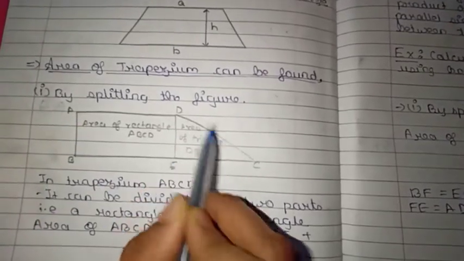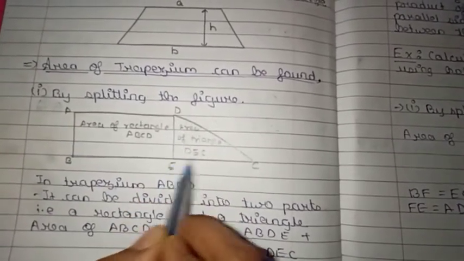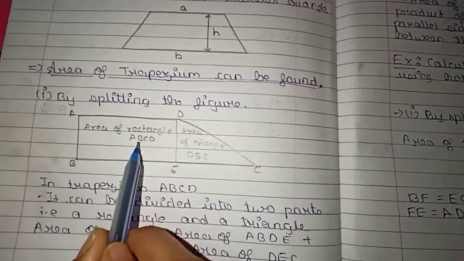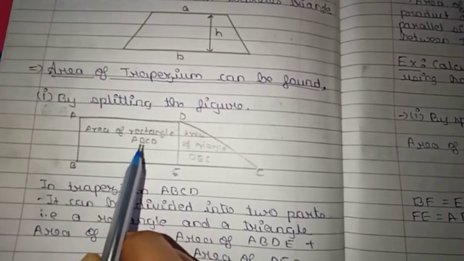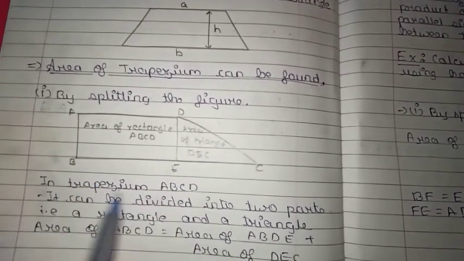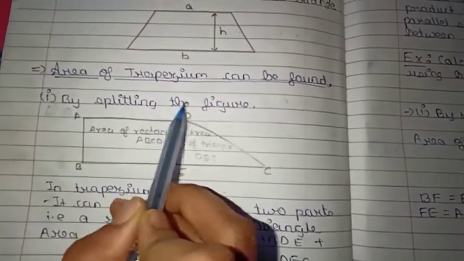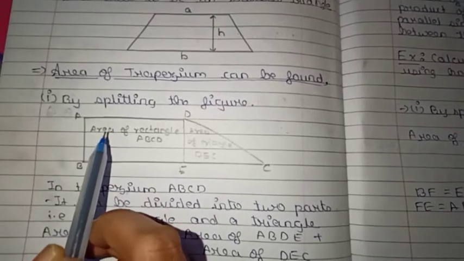And what will be the area of the triangle? Half base into height. So if we know all these measurements, then we can easily find the area by finding both the areas and then adding them to get the area of this trapezium. This is one of the methods, that is by splitting the figure we can find out the area of a trapezium.